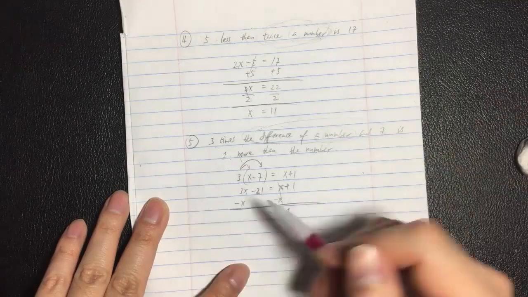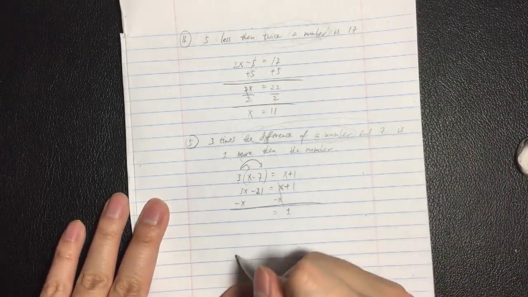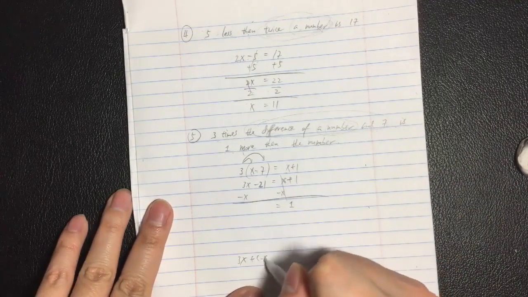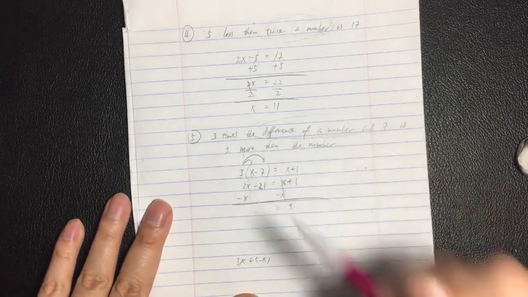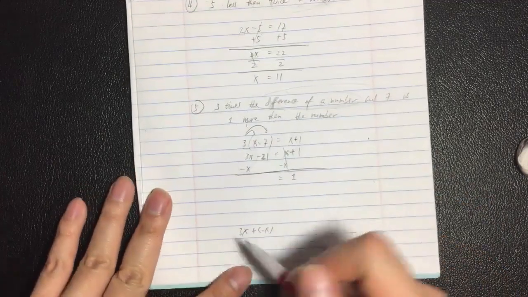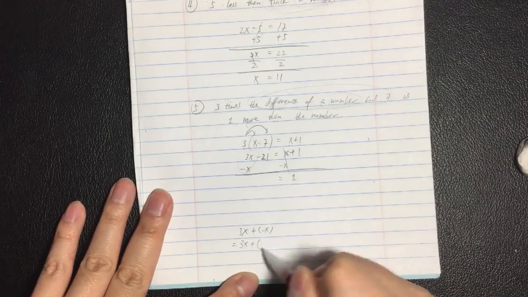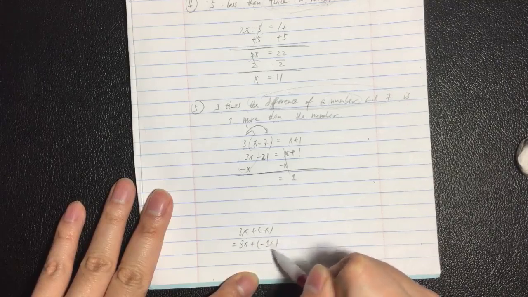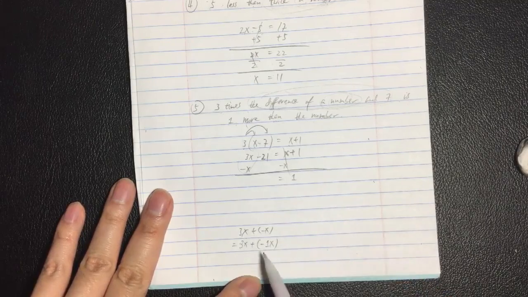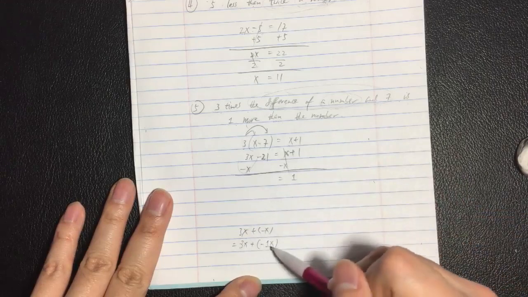On the left side, 3x minus x. Try to combine like terms. We have 3x plus negative x. For negative x, if there's no number in the front, we assume the number in the front is 1. X is the same as 1x. Then follow addition rule when combining like terms. Positive 3 plus negative 1.